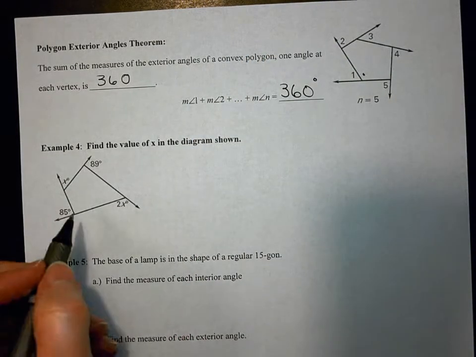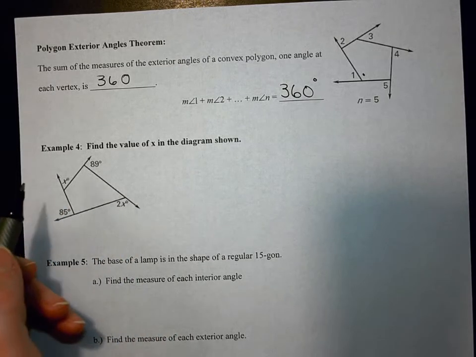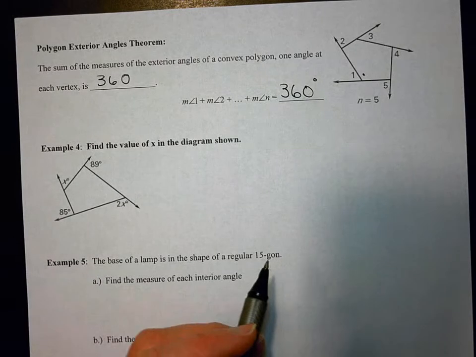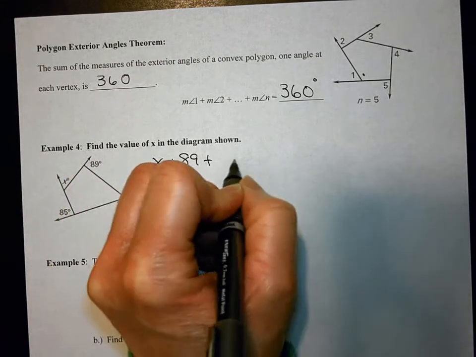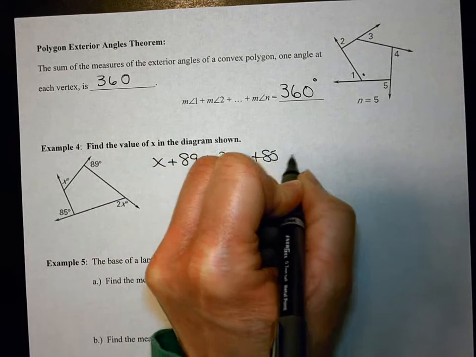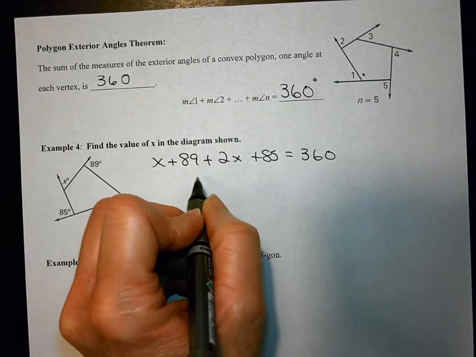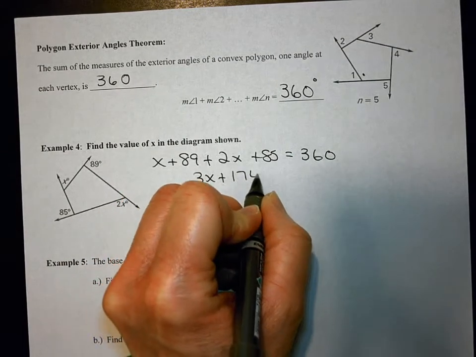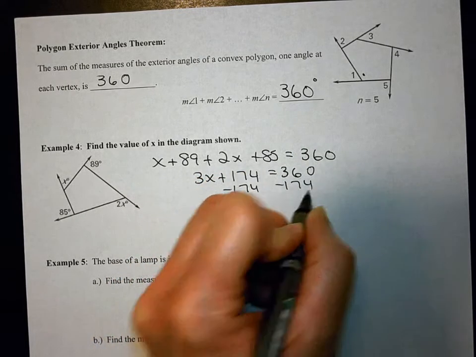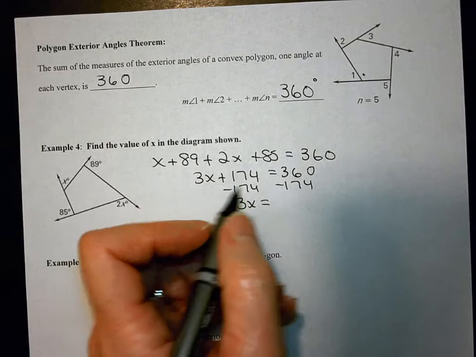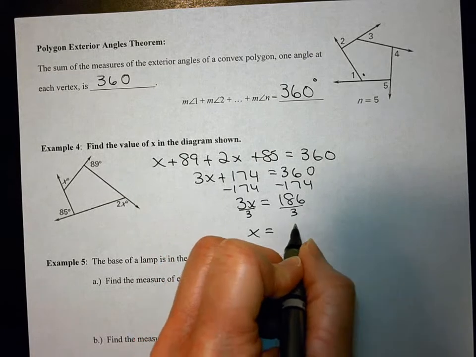Okay, so for example, on example 4, it says find the value of x. We have 1, 2, 3, 4 angles. We know they are exterior angles, so we're going to use our theorem. So we're going to say x plus 89 plus 2x plus 85 has to equal 360. Okay, we can clean that up a little bit. 3x plus 174 equals 360. Subtract 174. So 3x is going to equal 186. Divide it out, and x is going to equal 62.